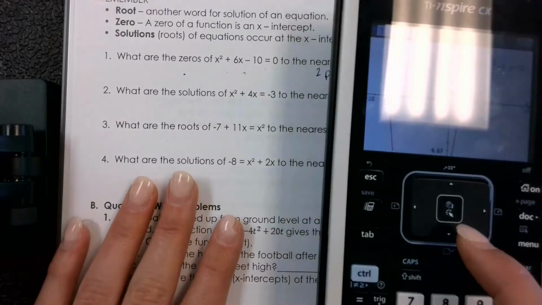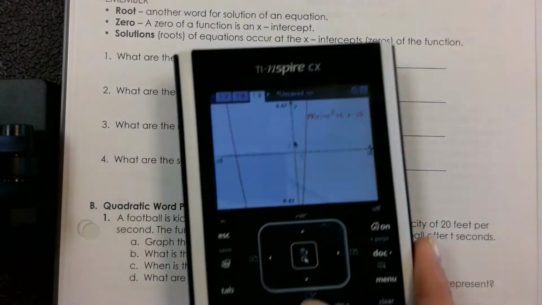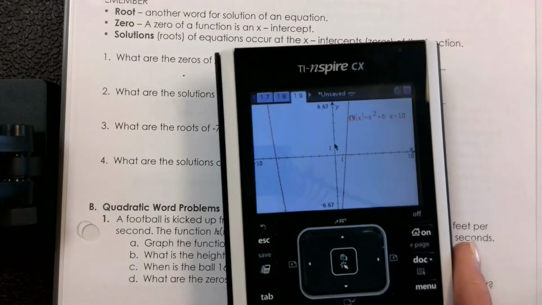Alright, so, I hate that this reflects the light so bad. Is that better? Okay.